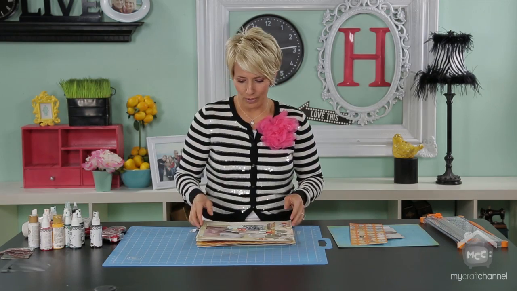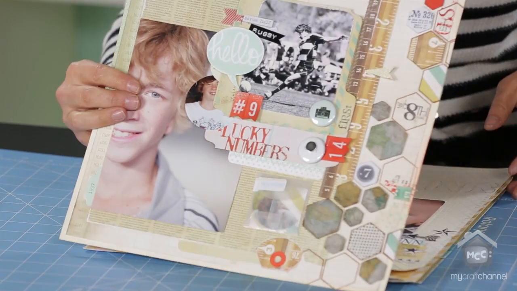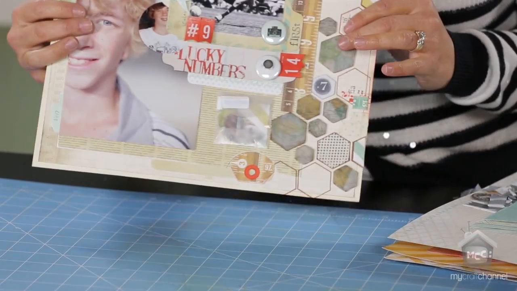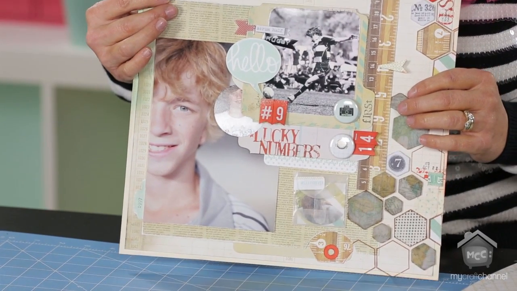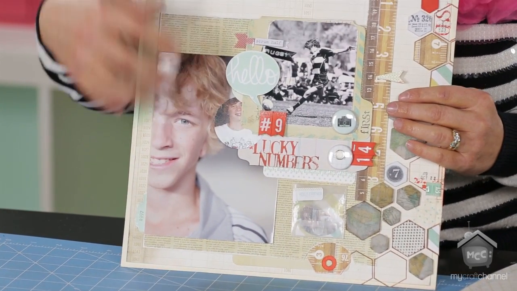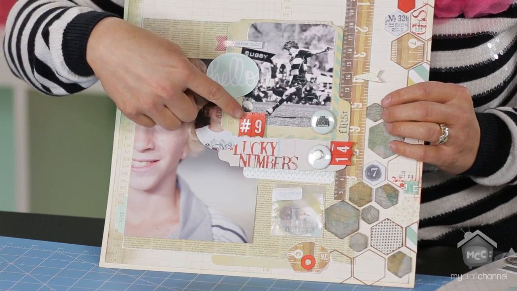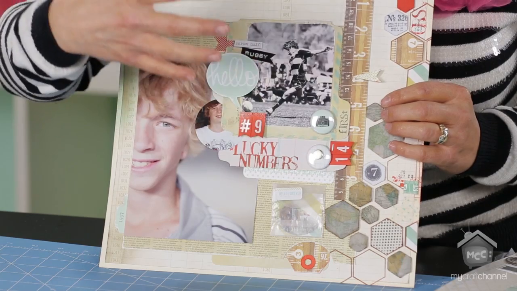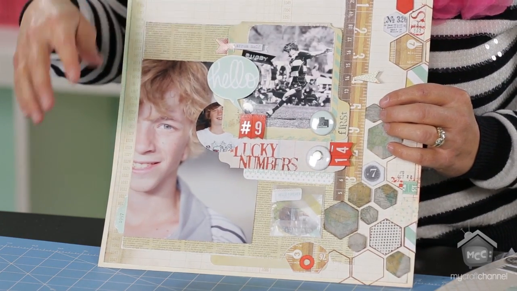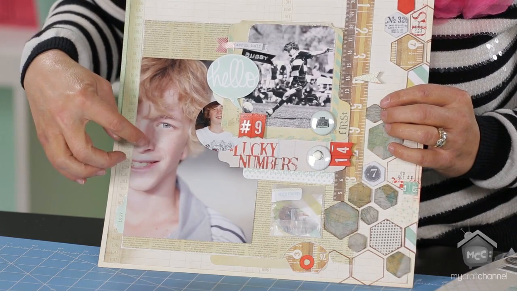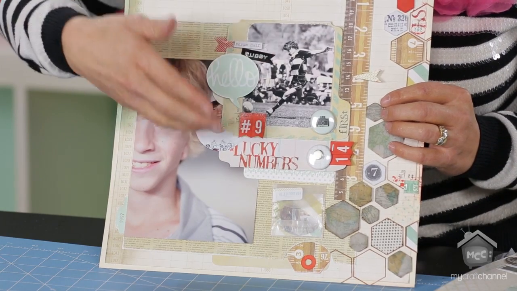This one in particular is really capturing my son Colton last year as a 14-year-old. I decided to document his life in terms of his numbers, and that's why I called the page Lucky Numbers. I had his age, his weight and his height, and some of his other important numbers are incorporated into this scrapbook page. But I have a great photo of him that I really love, playing rugby.